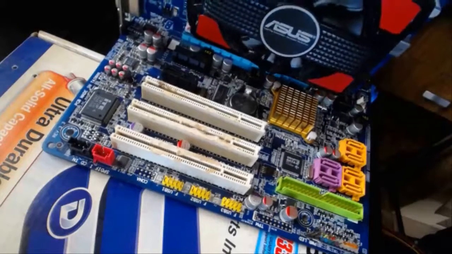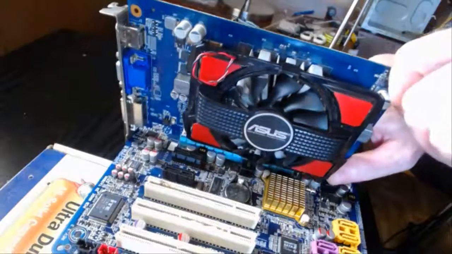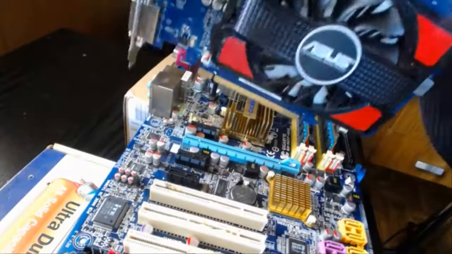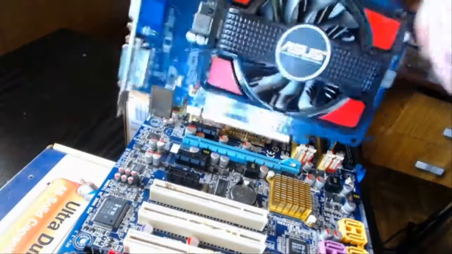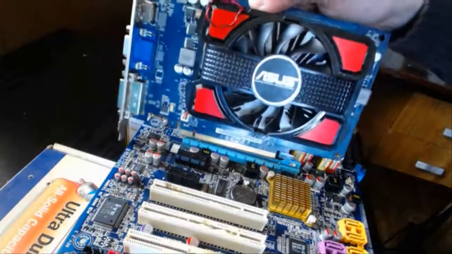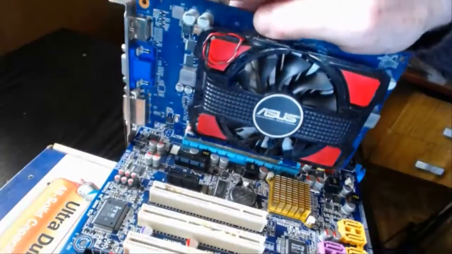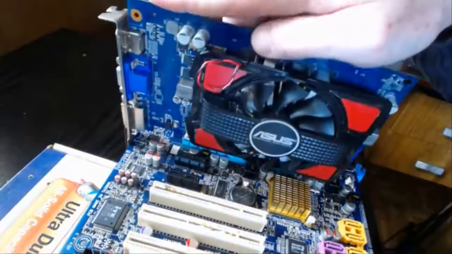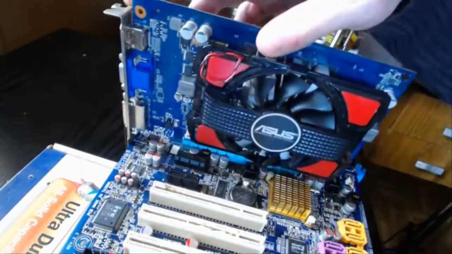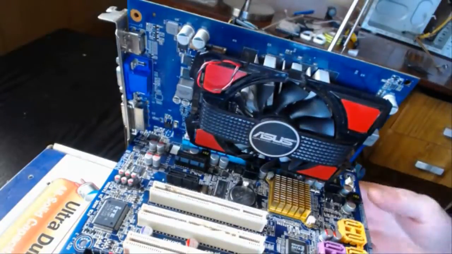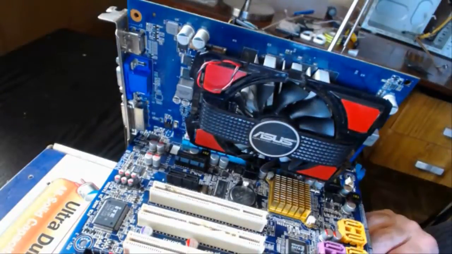And it clicks into place again, of course. We'll just drop it in one more time just to show you. So you just drop it in and push it down. That's it installed, and then you'd be putting a screw in here at this area to hold it in place in the case. And that's the main components connected to your motherboard.